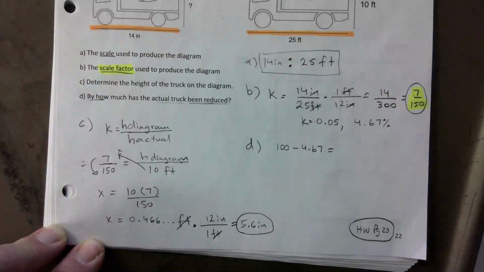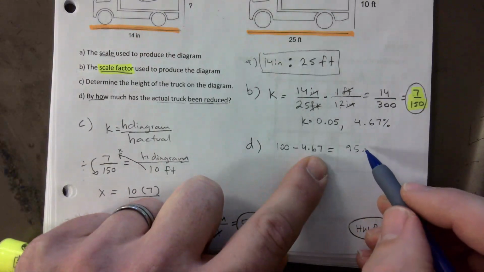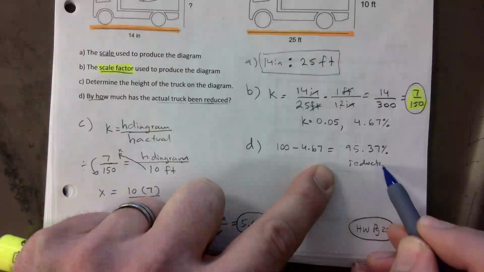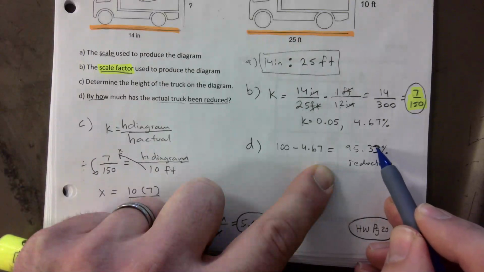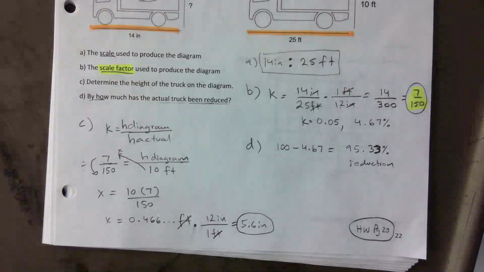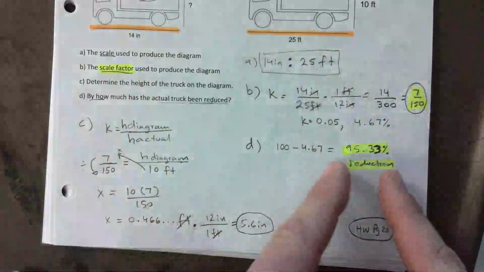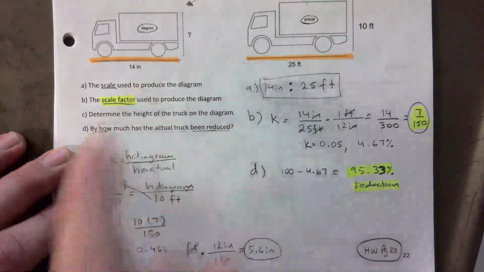And did I get that right? Yeah. So that would be what, 95.33, right? Yes, sorry. 33. Thank you. Friday, you got to pay attention. I told you that already, right? So you reduce the actual by 95% to get this. Obviously, this is not drawn to scale. This is not drawn to scale. Just keep that in mind.